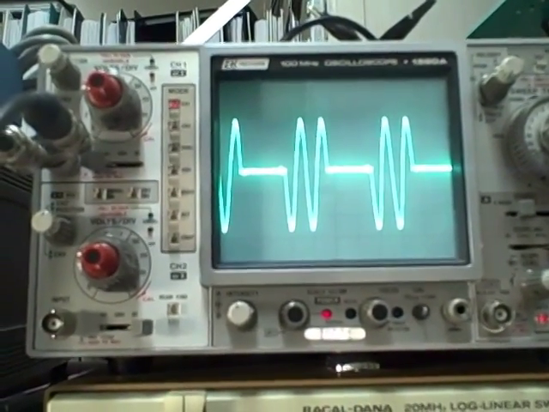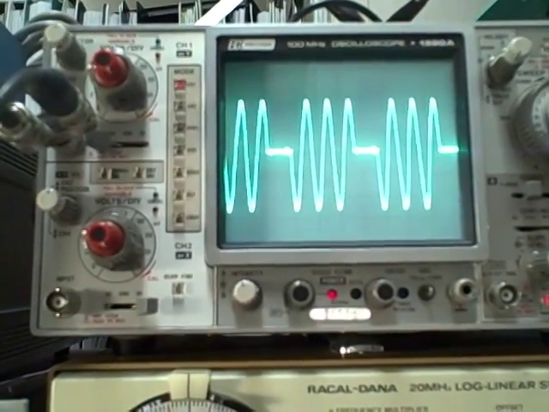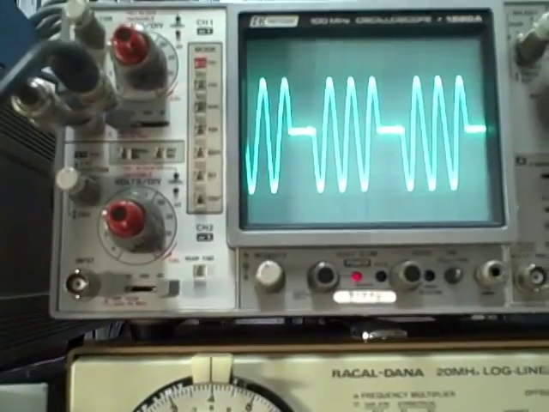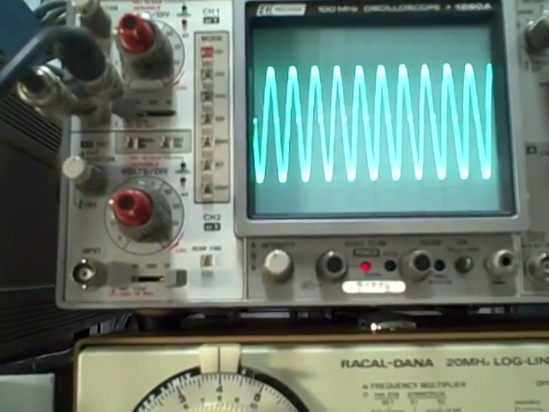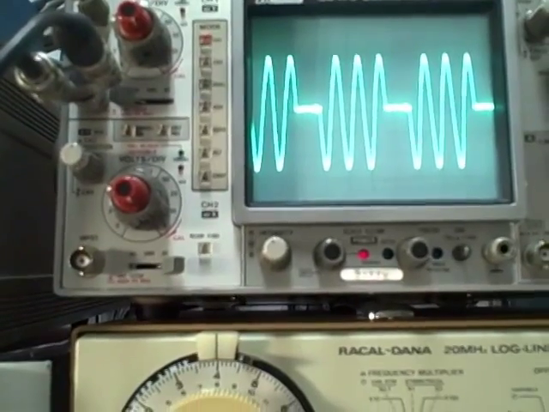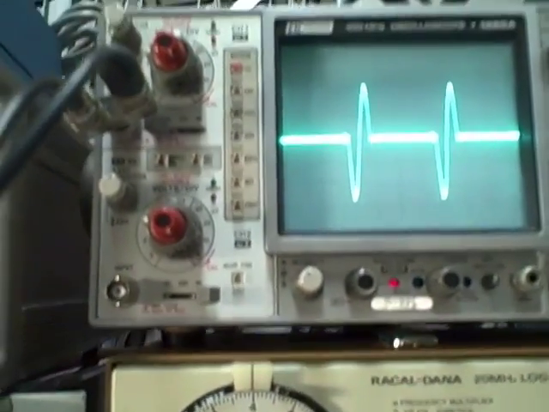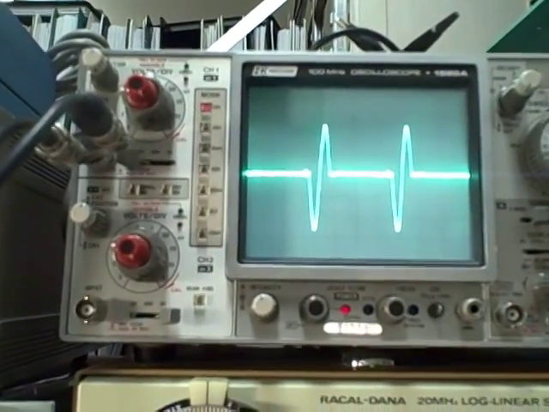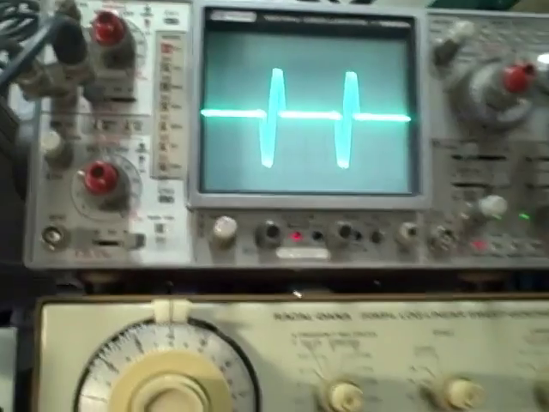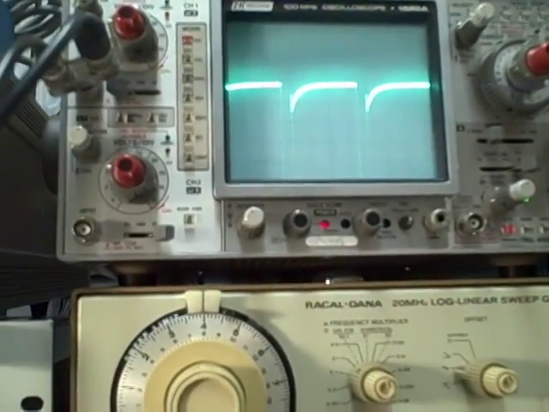There's 2 pulses. I can adjust my trigger. We can go to 3, 4. Okay, if I go more, now we're going to overlap, so bring her back. So you can see I have some pretty good control over what I have happening with the pulses. We can go to a triangle wave, we can go to a square wave.